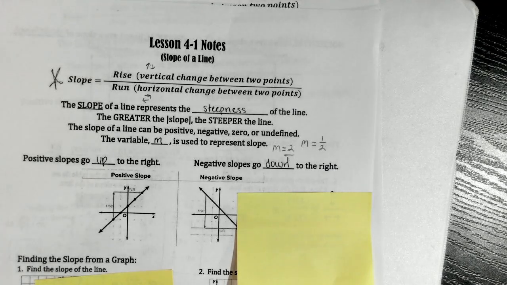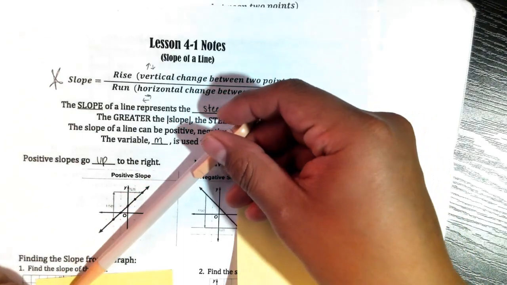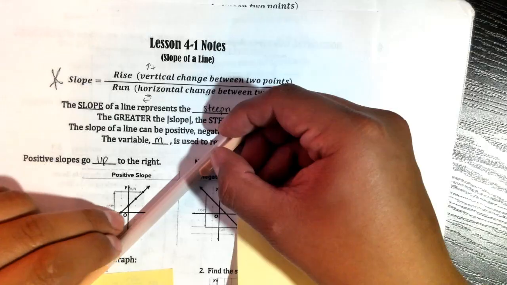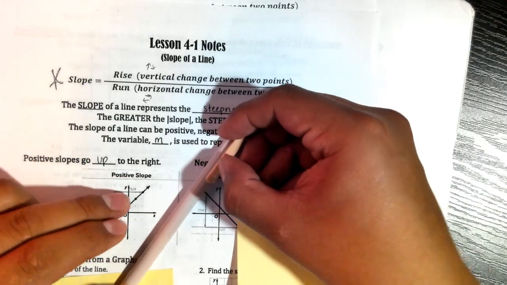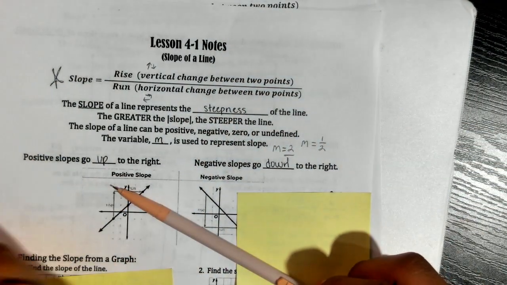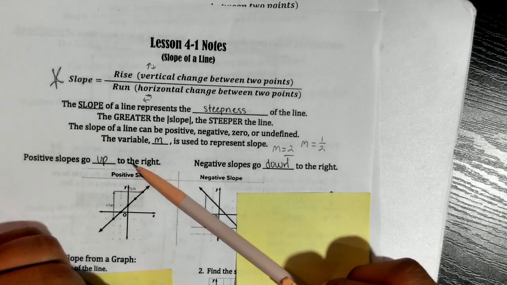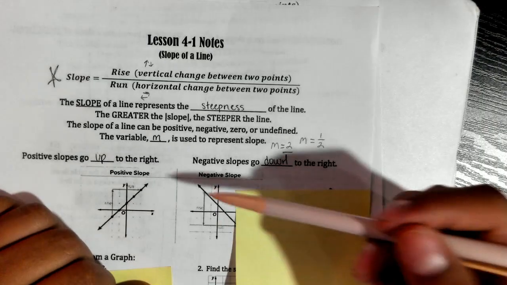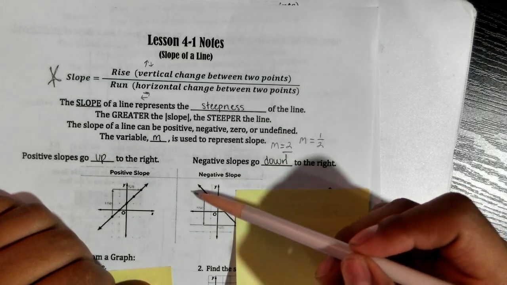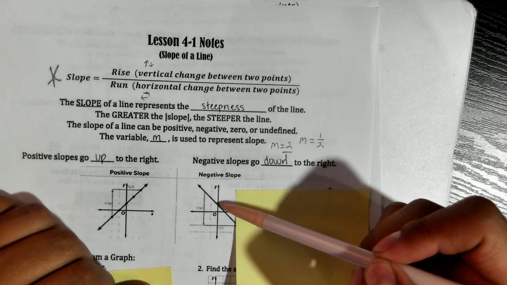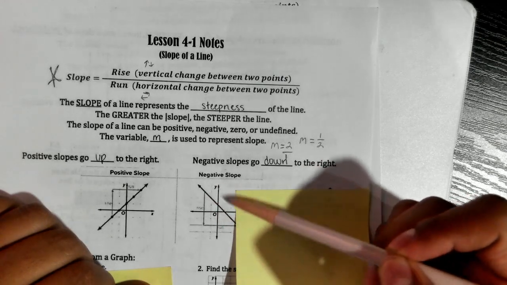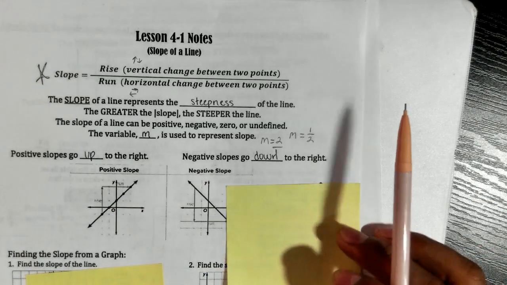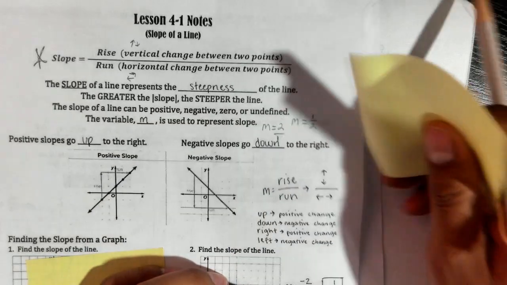Now positive slopes go up to the right. See how this line here, from left to right, we start on this left hand side, and as we move to the right, our line is going up. And then it can also have a negative slope, and negative slopes go down towards the right. So here our line, I know my sticky note is in the way, but we can tell that if we start here on the left-hand side of our graph, as we move to the right, our line is going down. So this here is a negative slope. Positive slopes go up to the right, negative slopes go down to the right. Okay. Little cheat sheet for you guys.